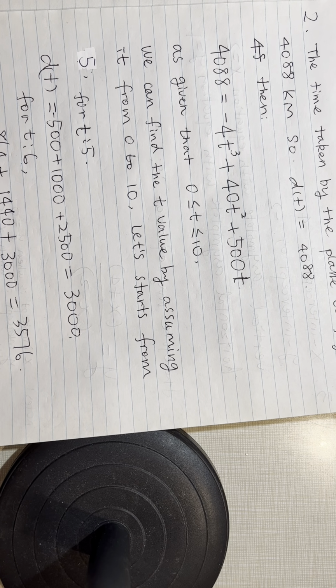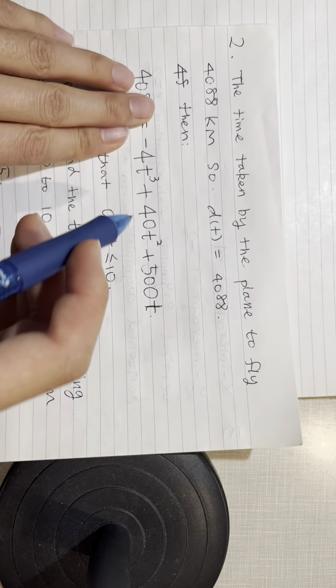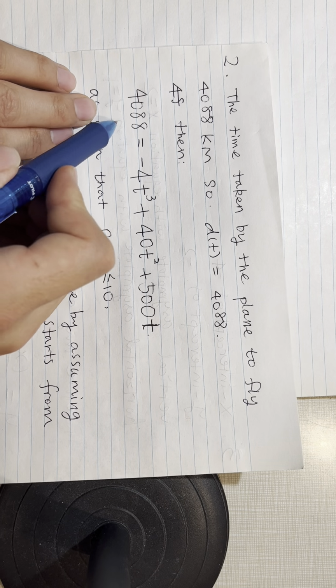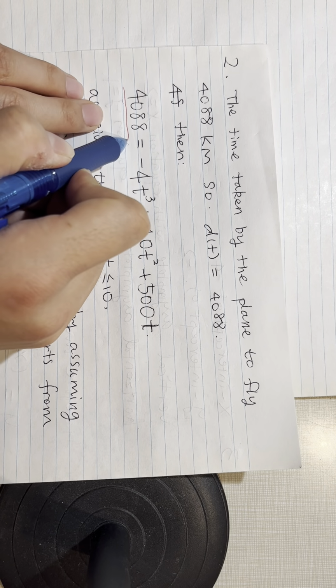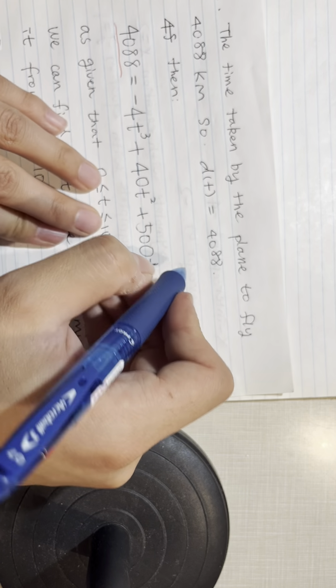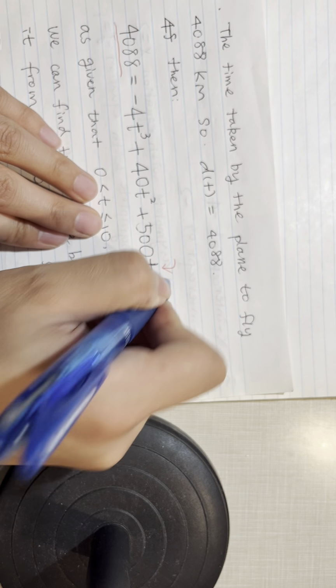So how long does the plane take to fly 4,088 kilometers? For this one, it's actually simple, because the only thing we need to do is let the distance equal 4,088, and then figure the t out.